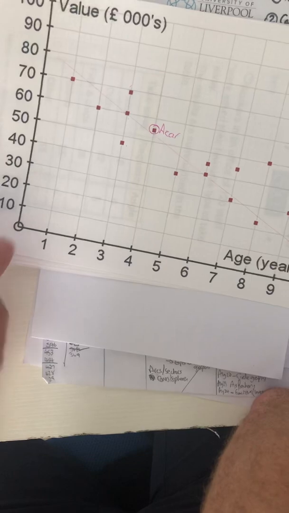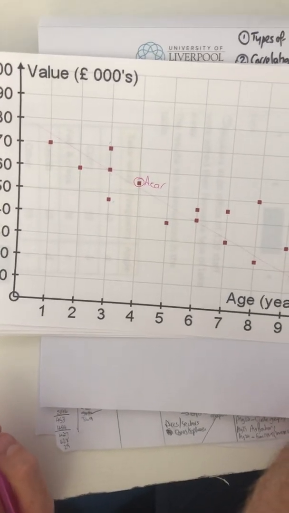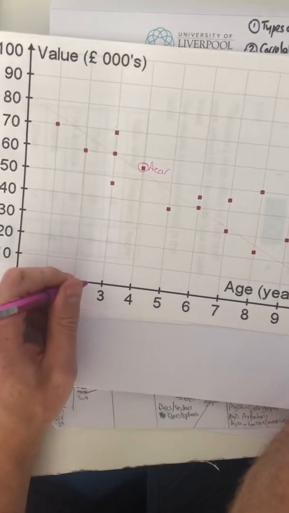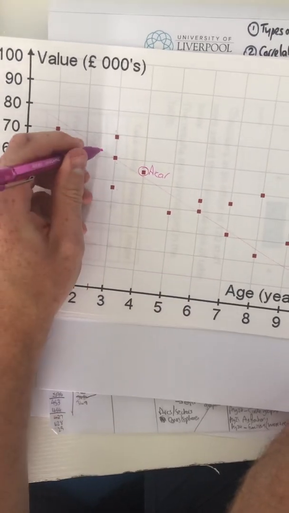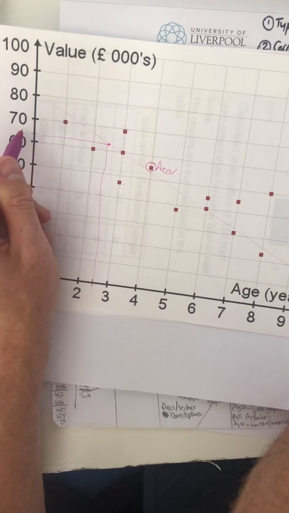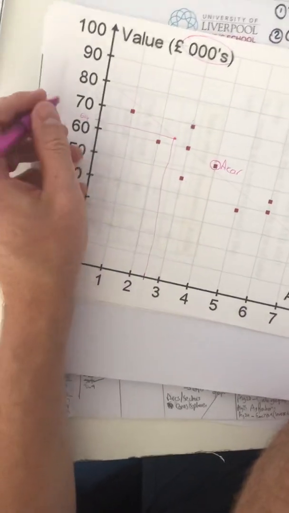So how can we interpolate? What if I said to you, I've got a car that's 2.5 years old. What would be your estimate of its value? You would go to 2.5, go up to your line, draw across, and you get about 64, and that value is £64,000.